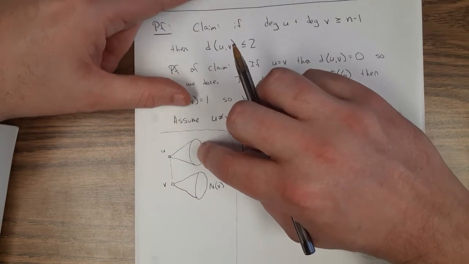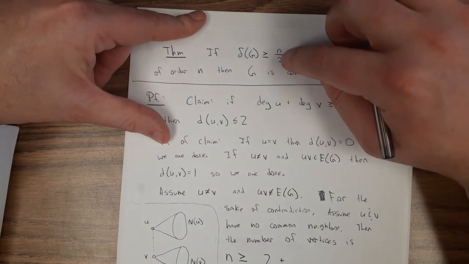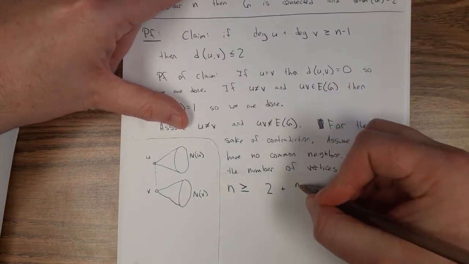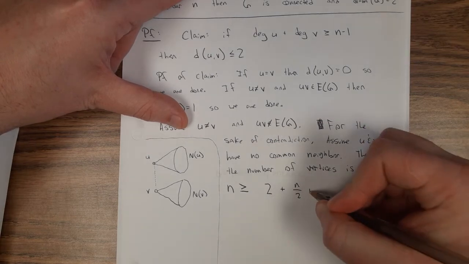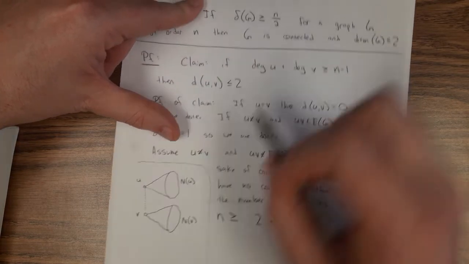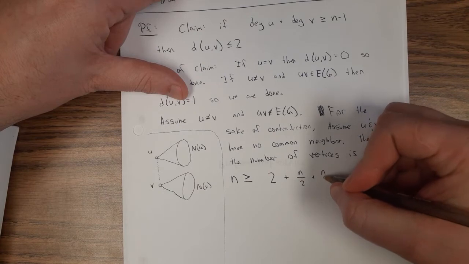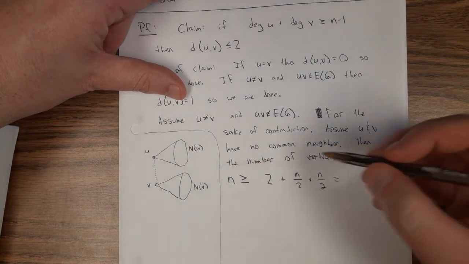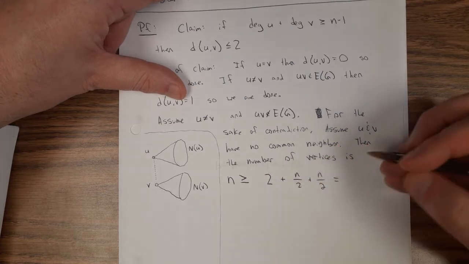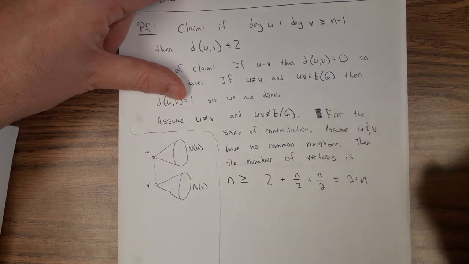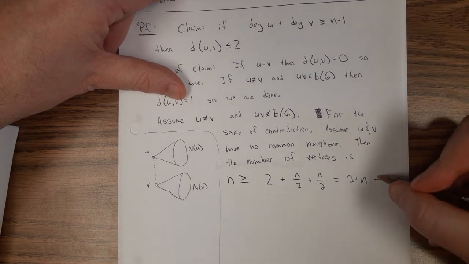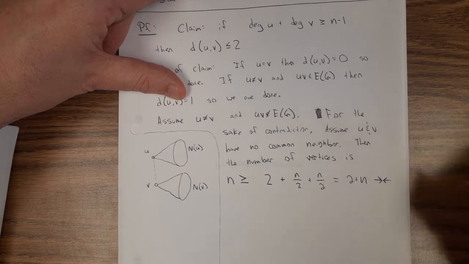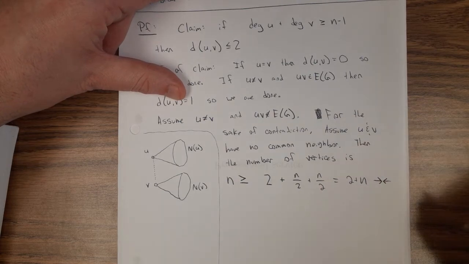This is the neighbors of U, and we know there's at least n over 2 of those. This is the neighbors of V, and we know there's at least n over 2 of those. So we just showed that n is greater than or equal to 2 plus n. That is a contradiction. It makes no sense.